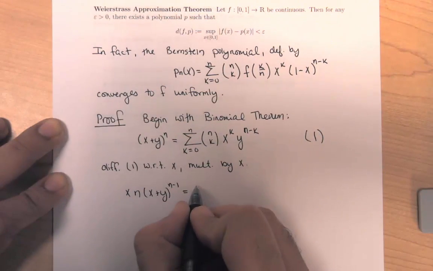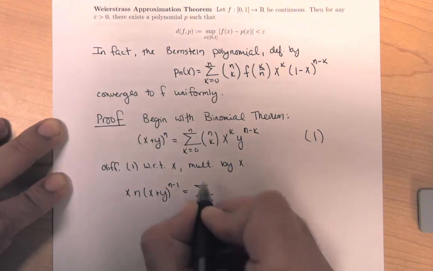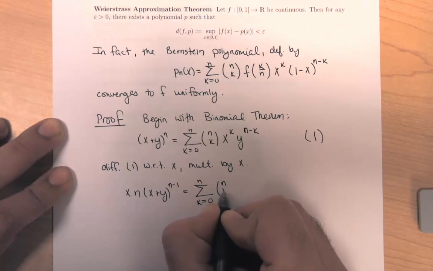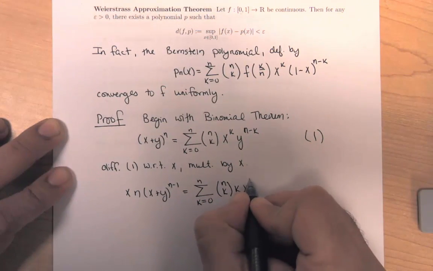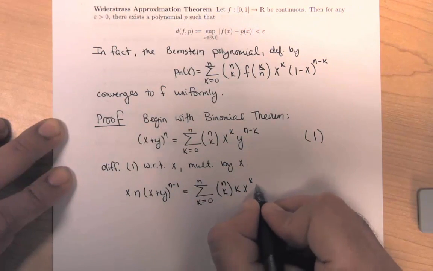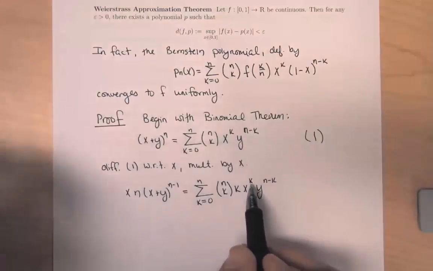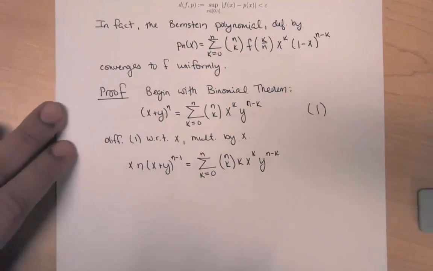On the right, I would get this summation, n choose k times k times x to the k times y to the n minus k. Right, I brought down the k, but I don't have k minus 1 because I also multiplied by x. Well, that was so much fun. Let's do it again.